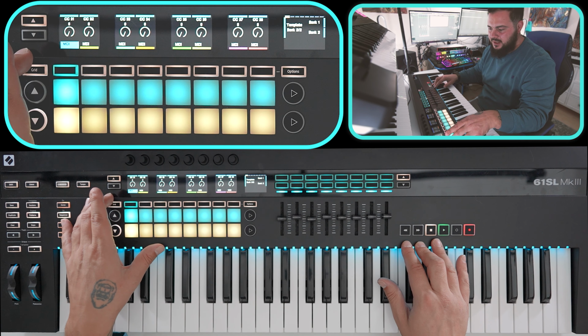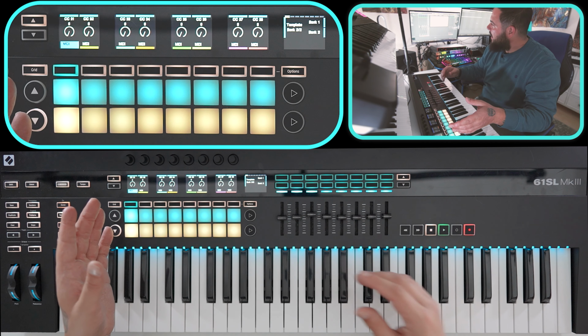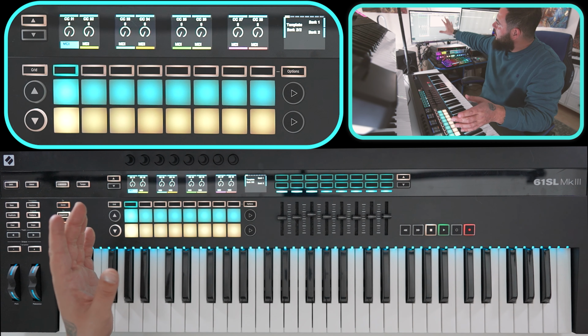If I move this fader here, it's going to tell you this fader is assigned to CC41, CC42 for the second one, and so forth. So if you're ever wondering what MIDI CC it's assigned to, just give it a wiggle and it'll tell you. If you press a button, it'll tell you CC51, 52, so you can MIDI map your devices however you'd like from this board.